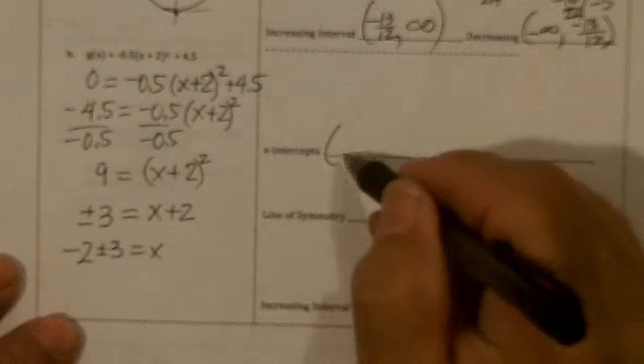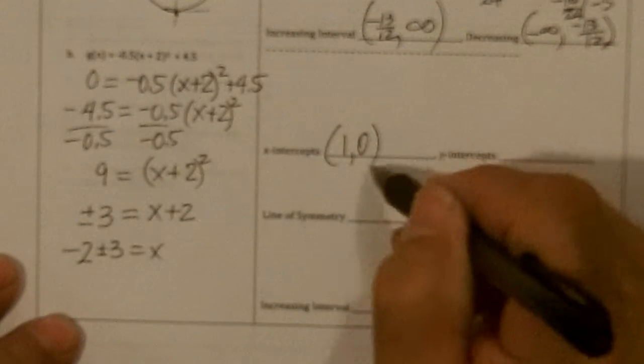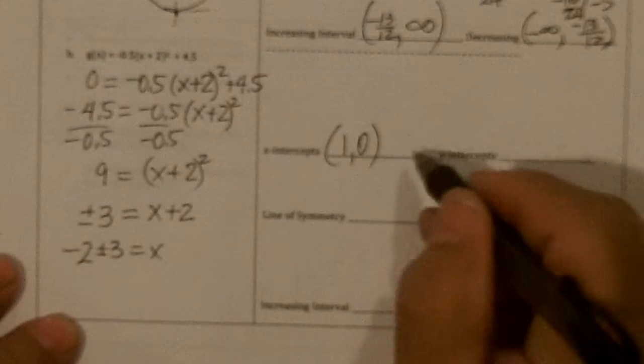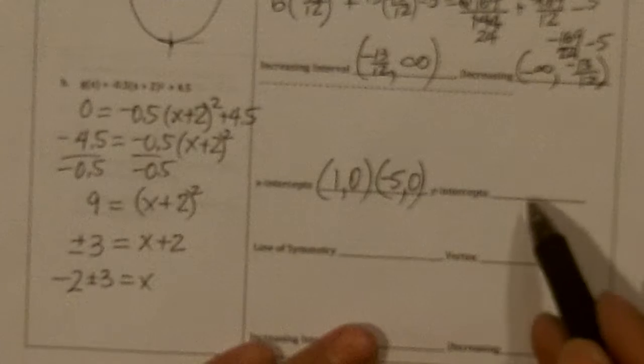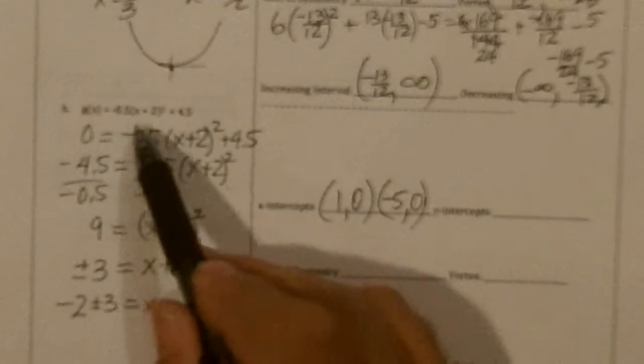So the x-intercepts are minus 2 plus 3, which is 1, and minus 2 minus 3, which is negative 5. The y-intercept, we put in 0 for the x's.